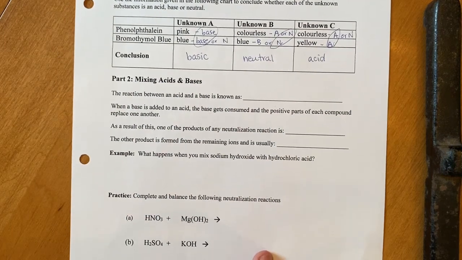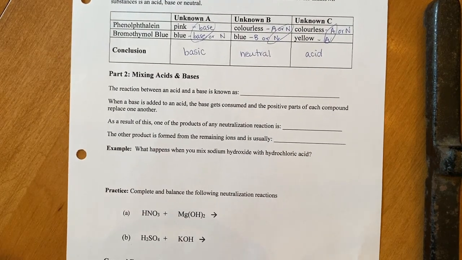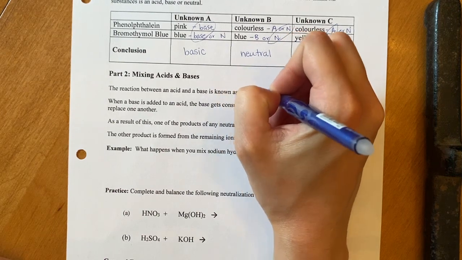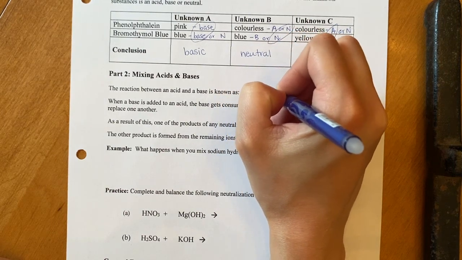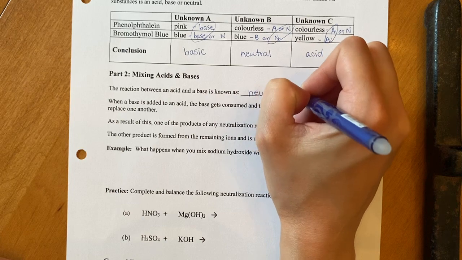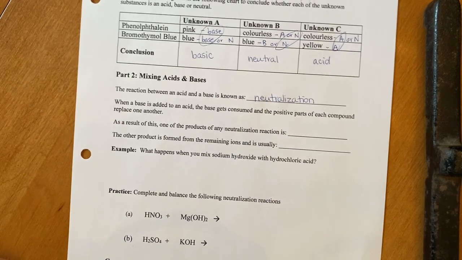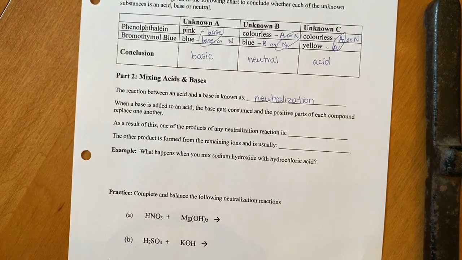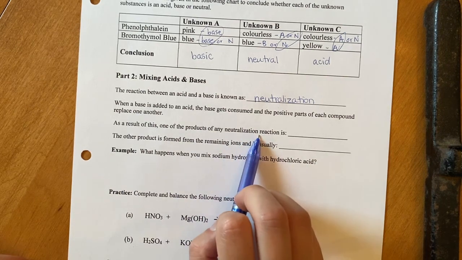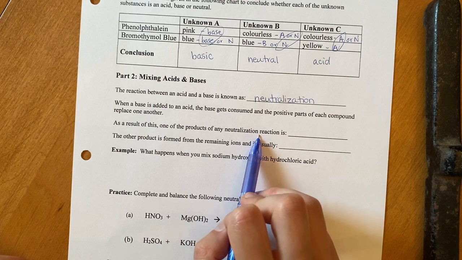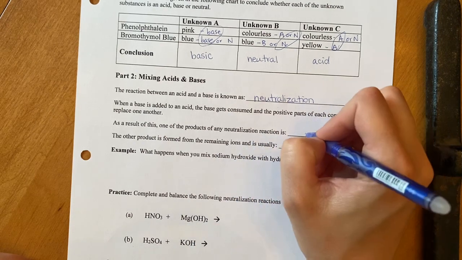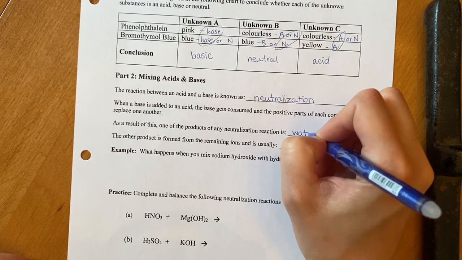So when we mix acids and bases together, okay, this is known as a neutralization reaction. Because you're taking acid and base, you're putting it together and producing something that has a neutral pH. As a result of this, when you're neutralizing, remember we had hydrogen ions from the acid and hydroxide ions from the base, you're going to be producing water as one of your products.